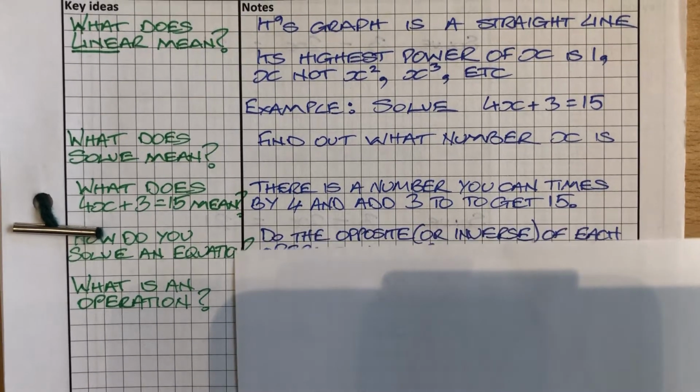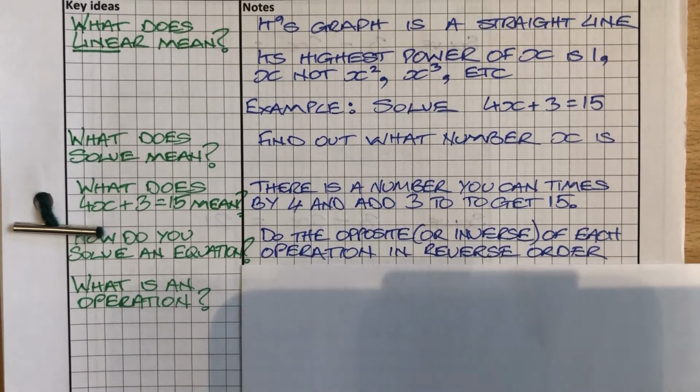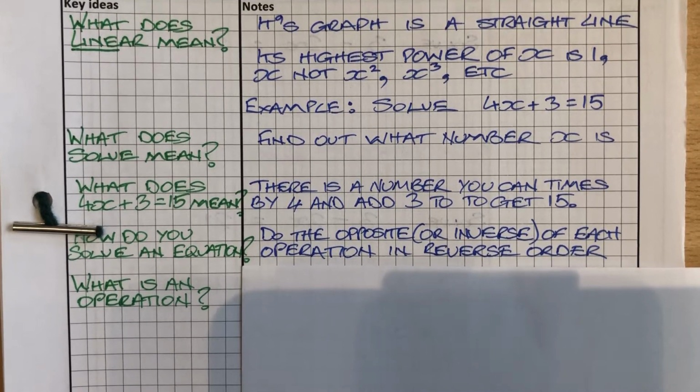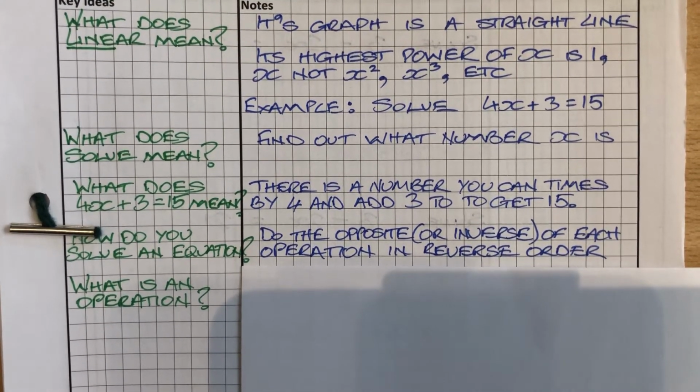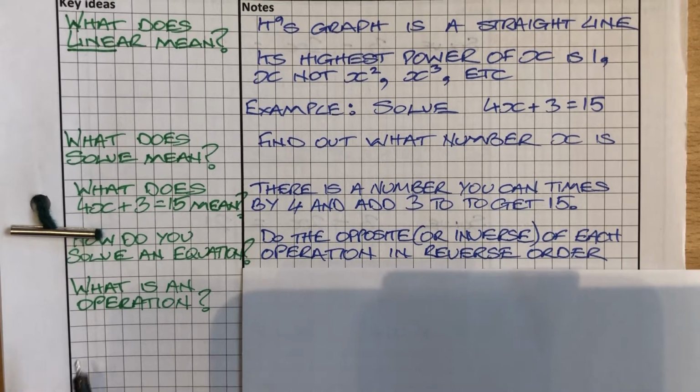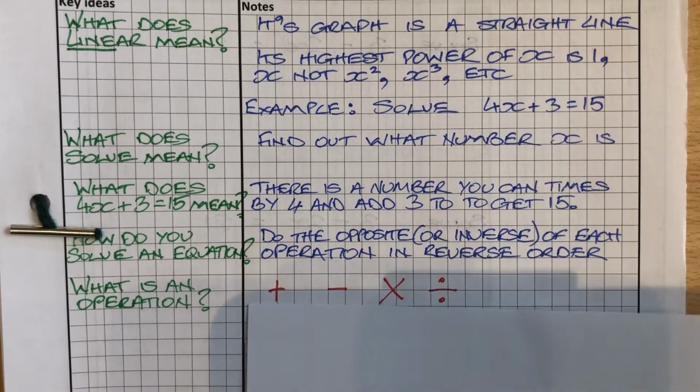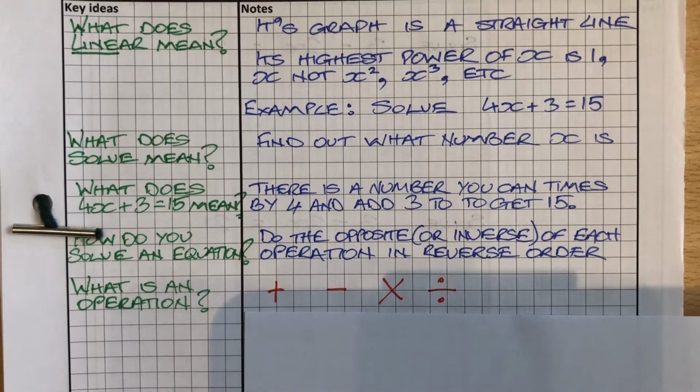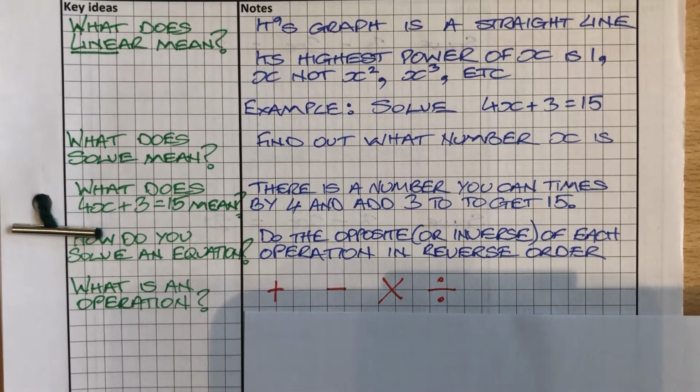How do you solve an equation? Well, you do the opposite, also known as the inverse, of each operation, and you do them in reverse order. What is an operation? Well, they're these guys. Add and subtract, times and divide.